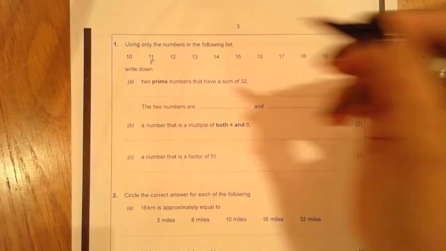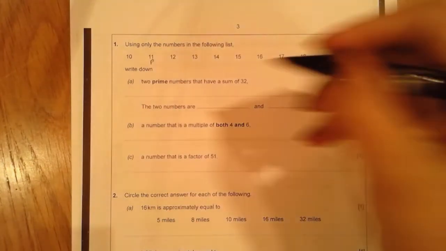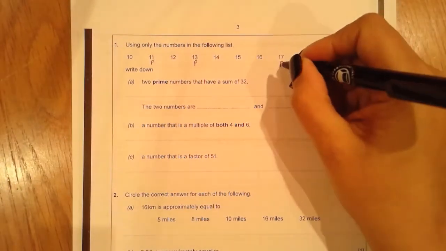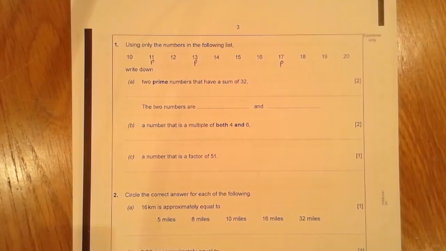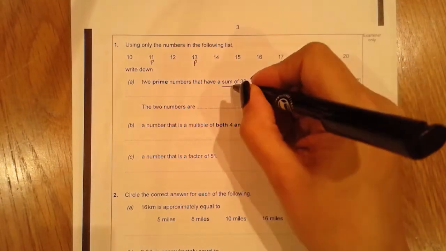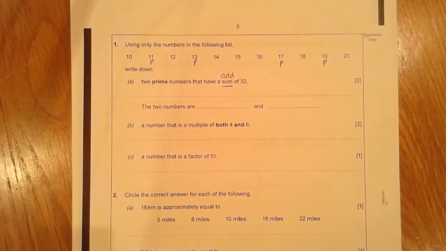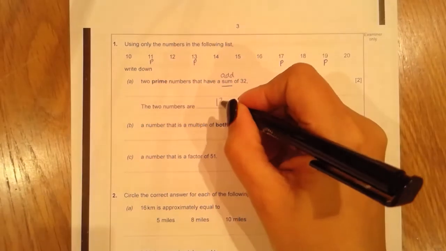11 is the first prime number. 13 is also prime. 17 is prime. And the last one's 19. We're looking for two prime numbers that have a sum. That means add to give you 32. 13 and 19.